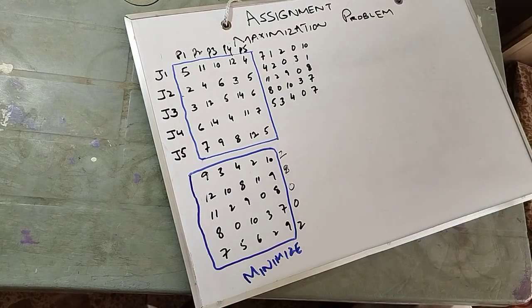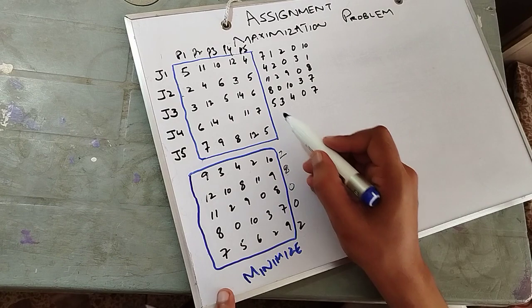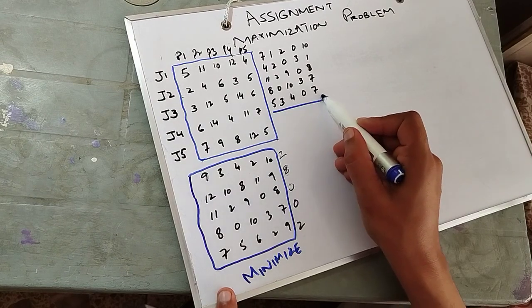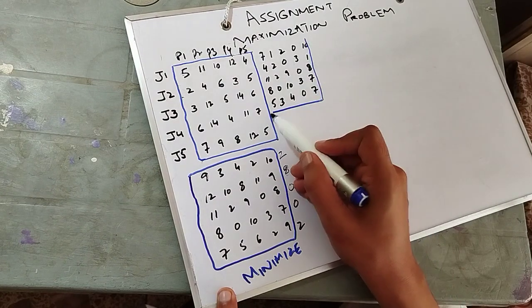So you see we have reached the matrix after the row reduction.